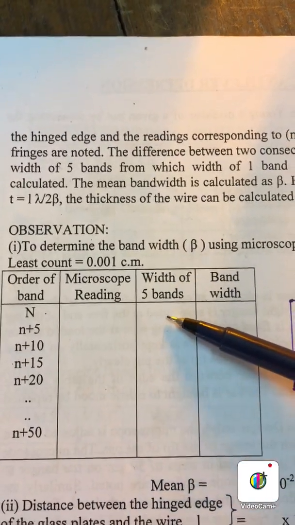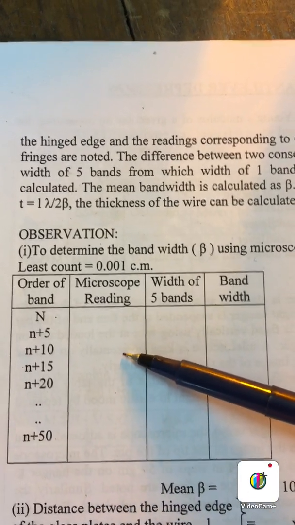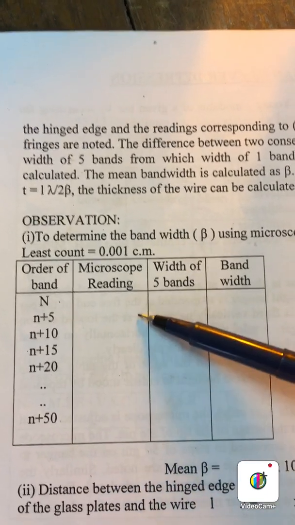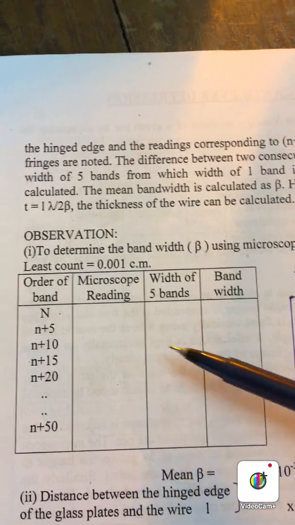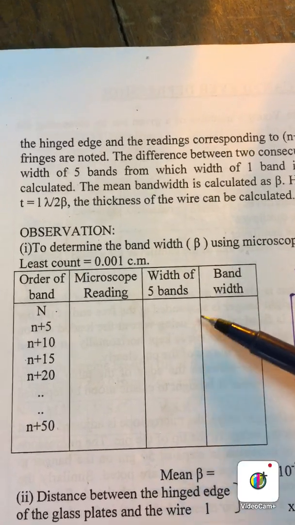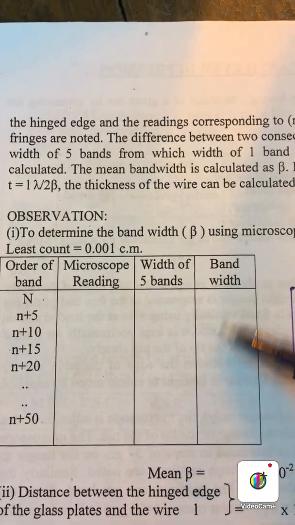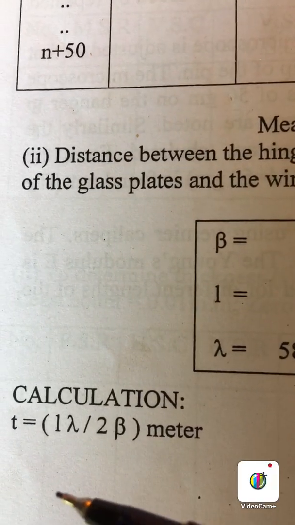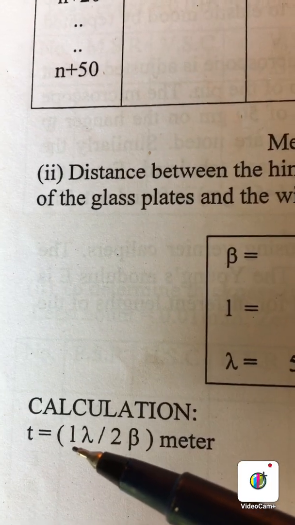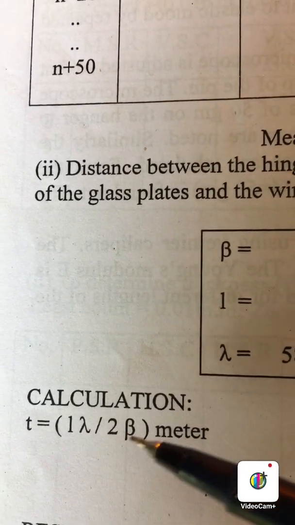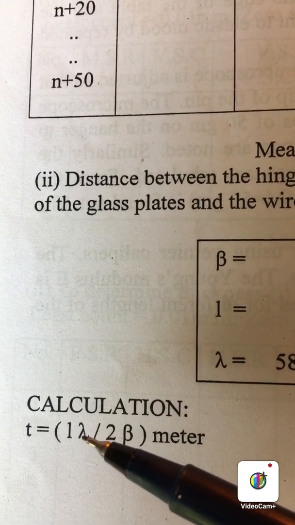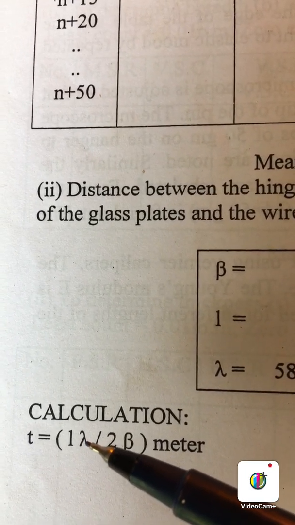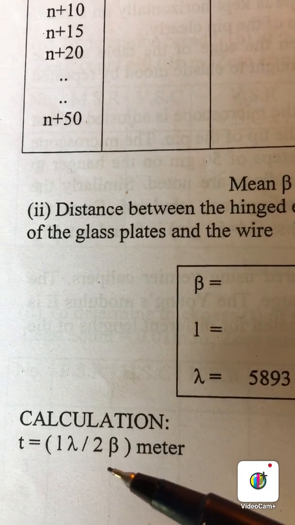You can get the width of 5 bands by subtracting the reading of n plus 5 from n plus 10. Likewise, for every 5 difference, you can take this reading as the width of 5 bands. And if you divide this reading by 5, you will get the bandwidth that we can use in the calculation. To find the thickness of the given wire, we need the formula L lambda divided by 2 beta, where lambda is the wavelength of the light used. Here we are using the sodium vapor lamp. The wavelength of the yellow line should be used. And L, we shall see now how to find.